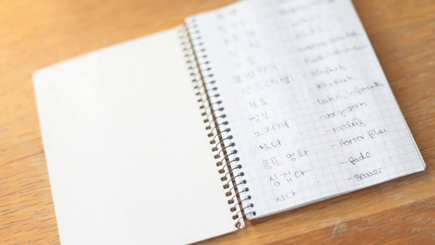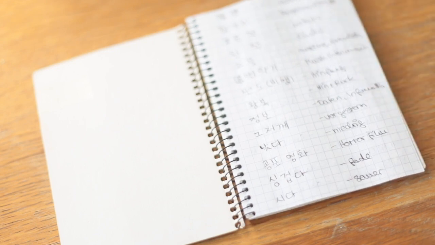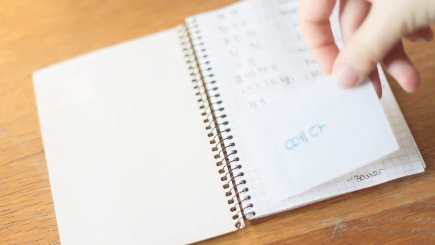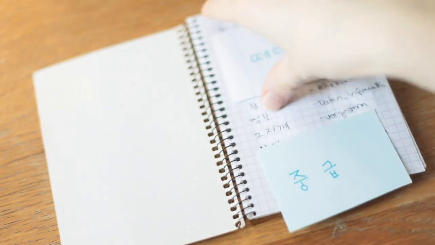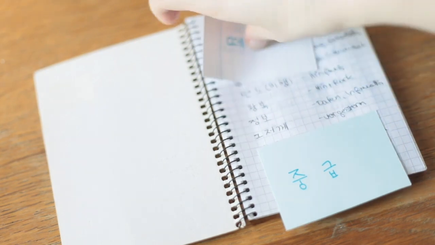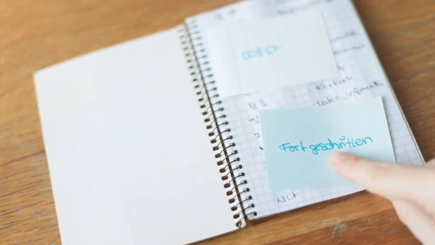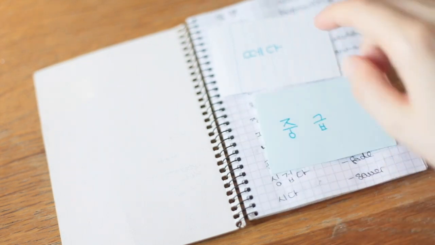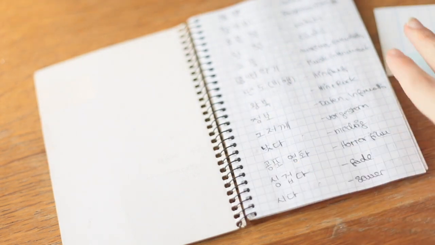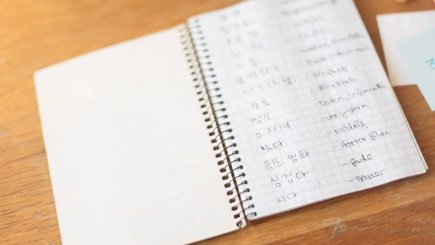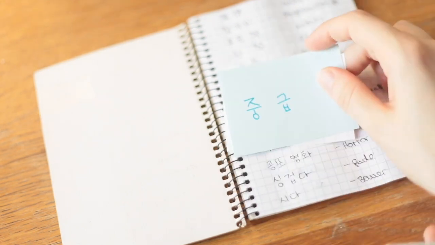So I show you what I do when I do in-depth vocab learning. I have this page here with different kinds of vocab, and I will write them down in little flashcards like this. One side will always be the German or the English version, and the other side will always be the right pronunciation and the Korean word. I will write down one page into flashcards, so I have another thing that I can review on the go, for example.